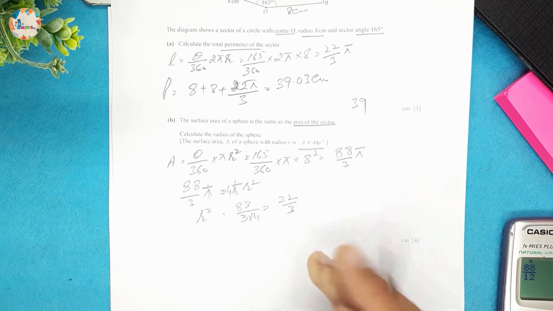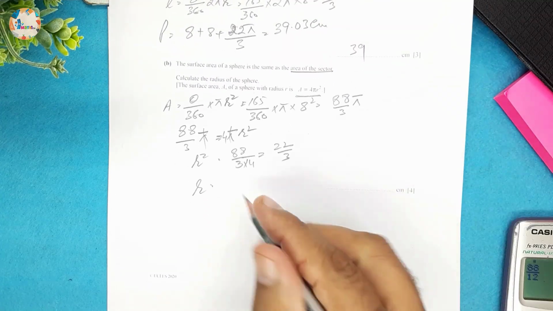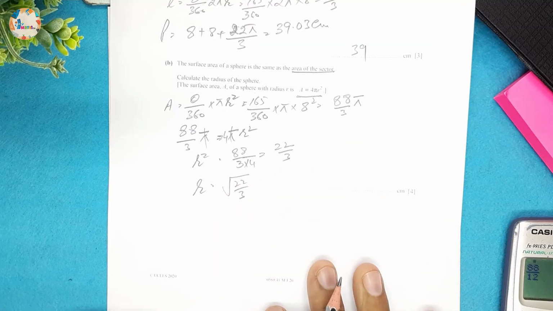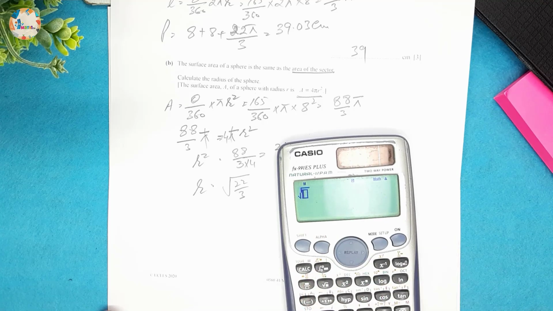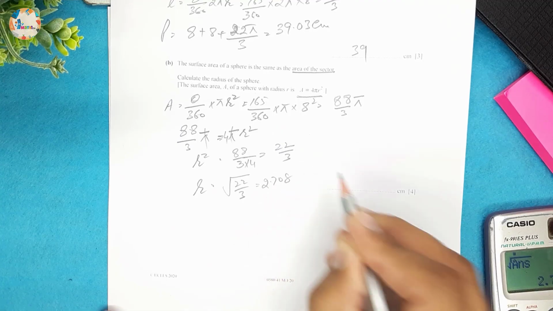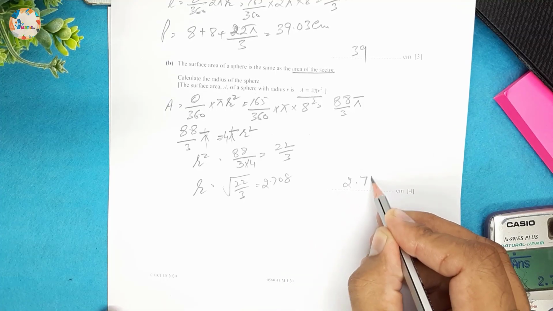So r will be equal to root of 22 over 3. We take the plus value only because this is radius, so the answer will be equal to 2.708, and we can round it to 2.71.